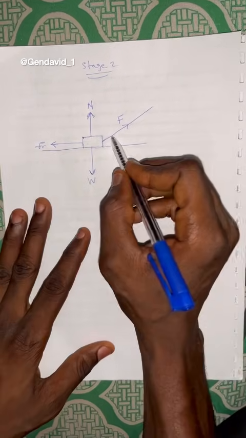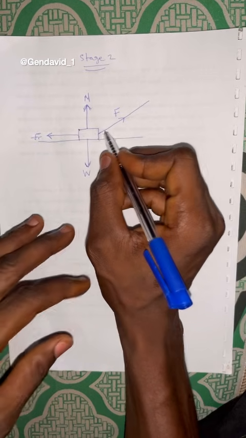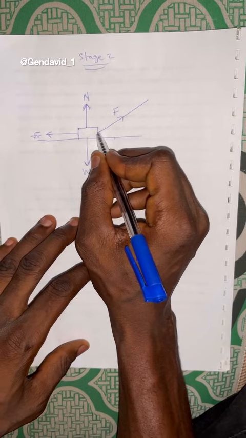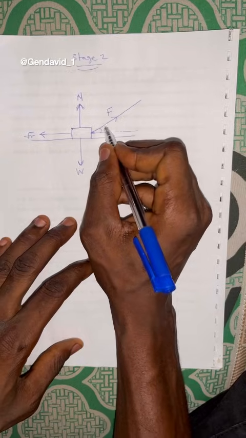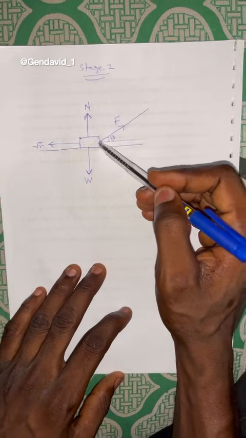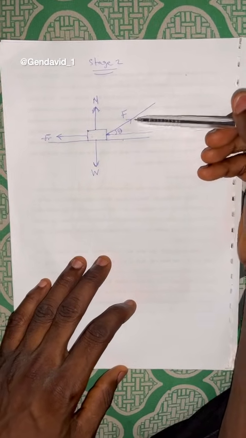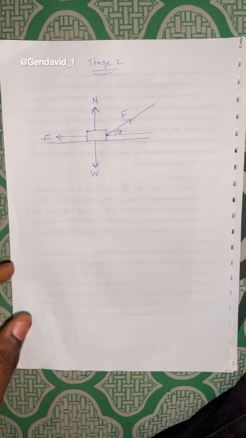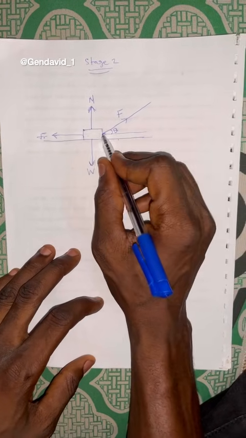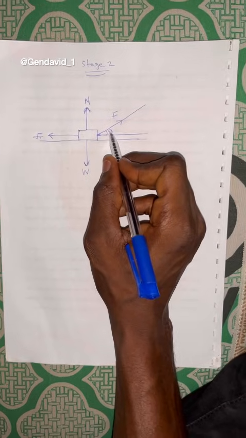The rope that you are using to drag this object will be used at a particular angle. So let's put the angle here. If I reduce the height of this force to this place, that means the angle will also be reduced. You understand? So the angle at which you drag this object matters. That's why we are putting the theta here.